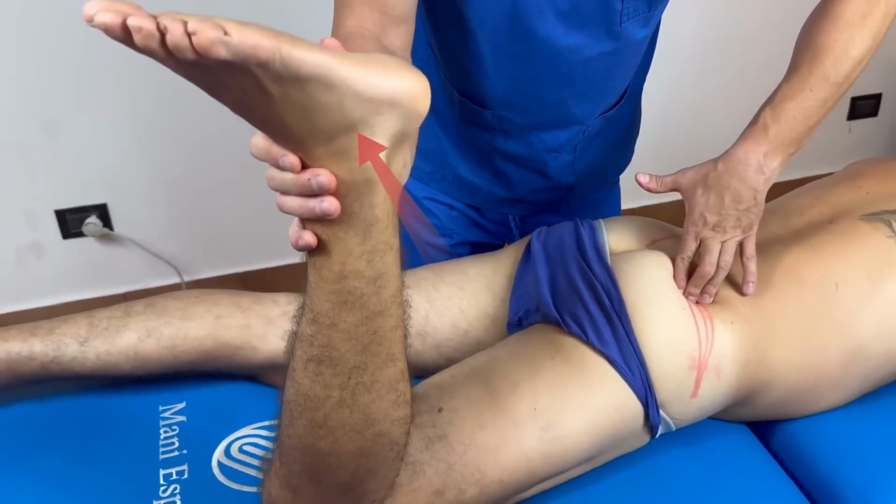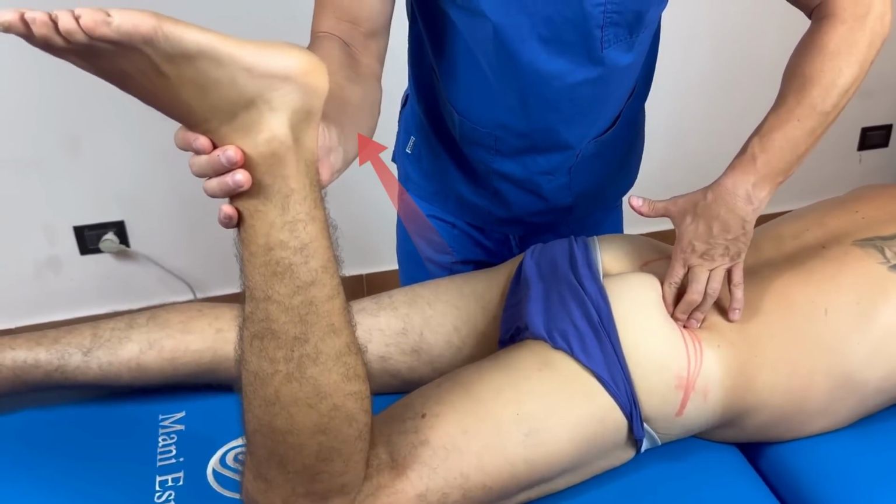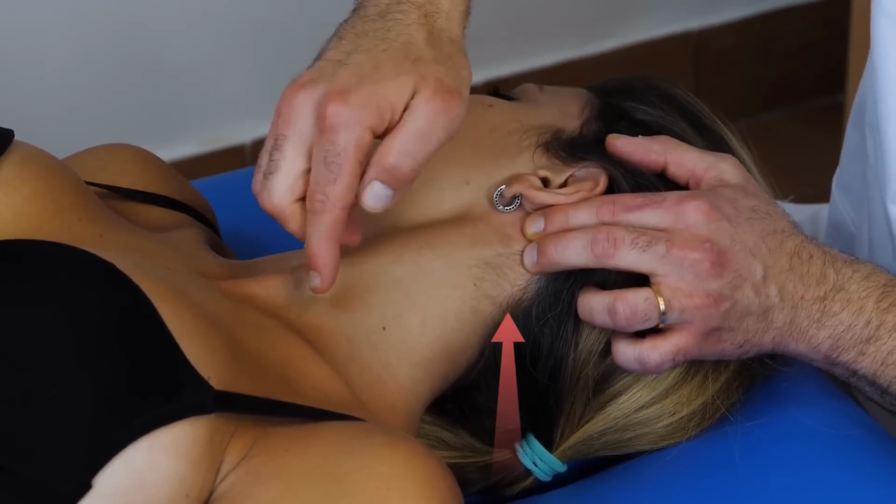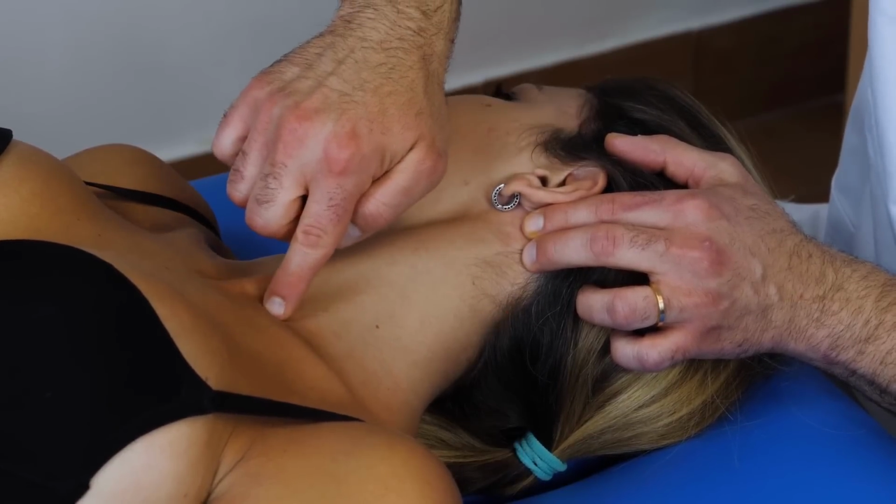That's it for this Trigger Points Masterclass. I hope it helped you gain clarity and confidence in your manual therapy practice.